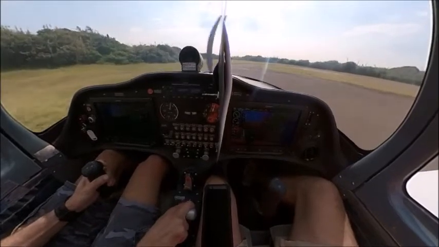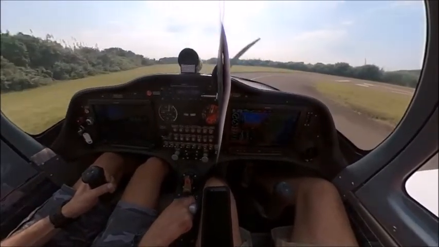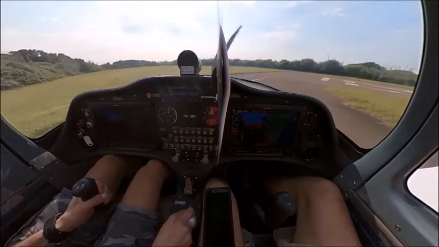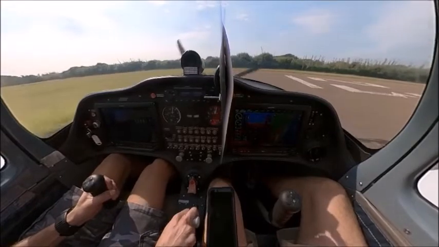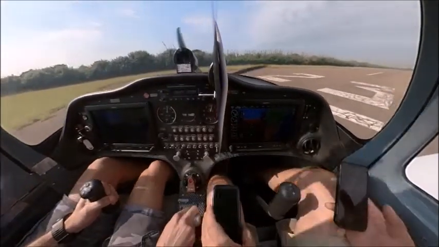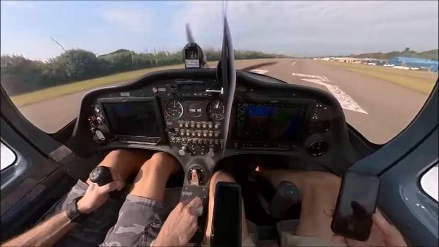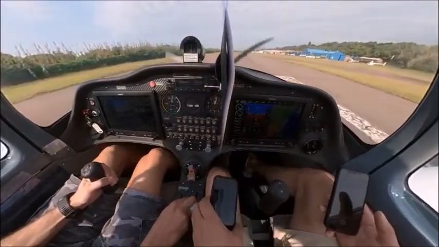So we've been cleared to take off. We check the engine's temperatures and pressures again, and then we make sure that everything is still correct, and that there's no overheating happening before we take off. We'll be rotating at 55 knots, so that is the speed that we'll be going on the runway.